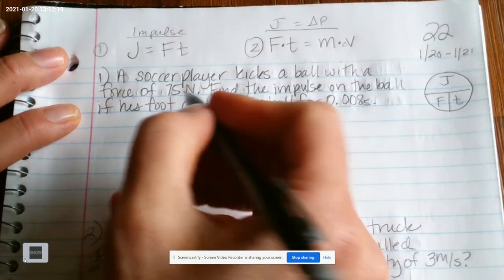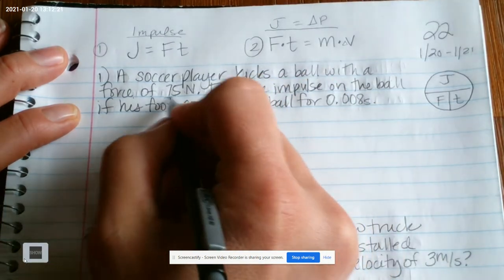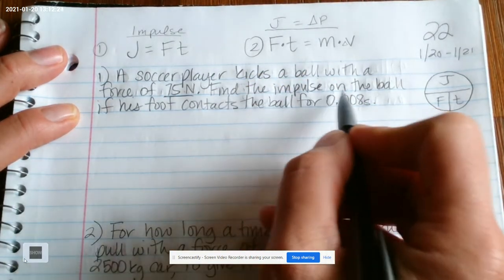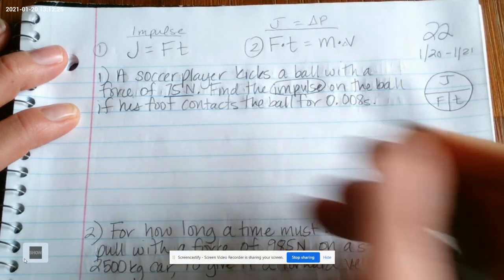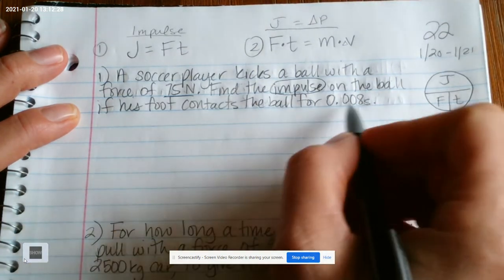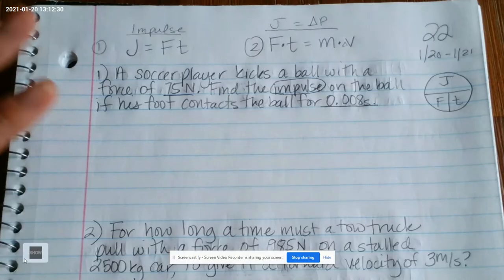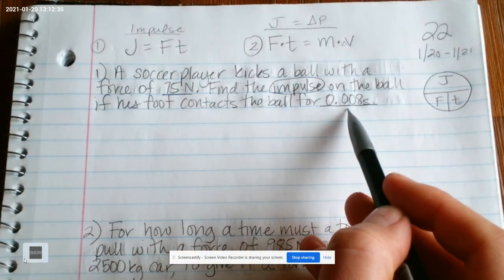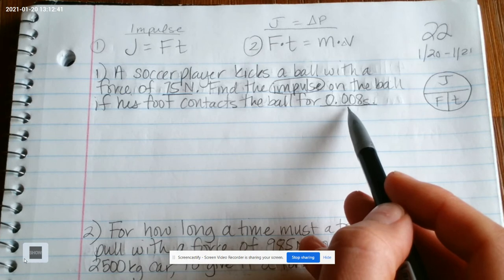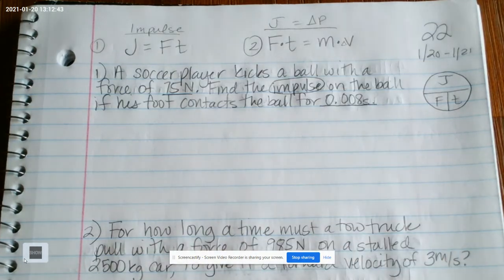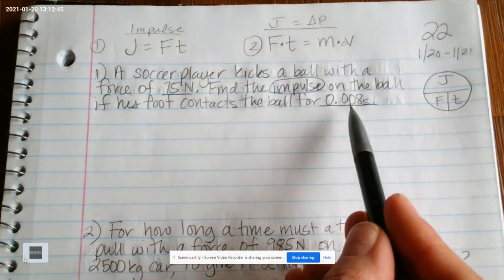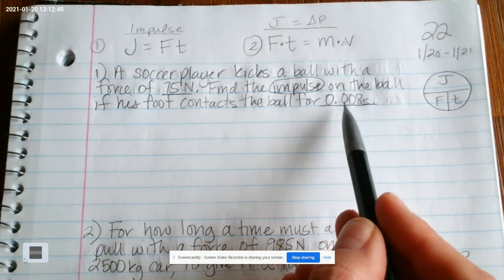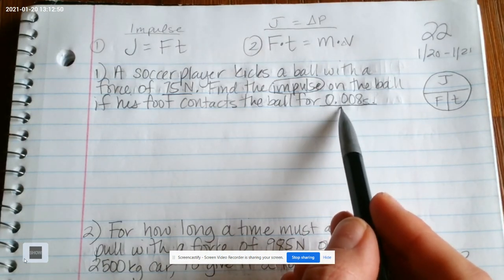All right, so a soccer player kicks a ball with 75 newtons of force. Find the impulse on the ball, so that's what we're looking for, if his foot contacts the ball for 0.008 seconds. Now remember, that's a really, really small time, because if you think about kicking a soccer ball, your foot is not going to be in contact with the ball very long if you're trying to kick it hard. If you're kicking it softer, you may have more contact or more time with the ball in contact with your foot.